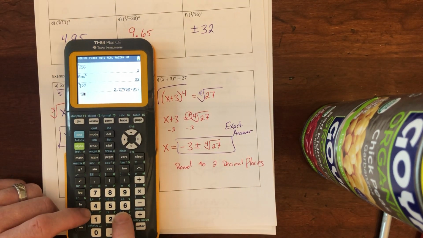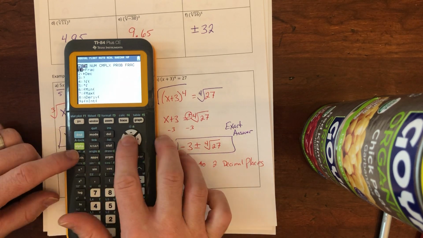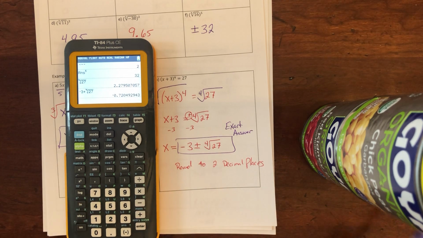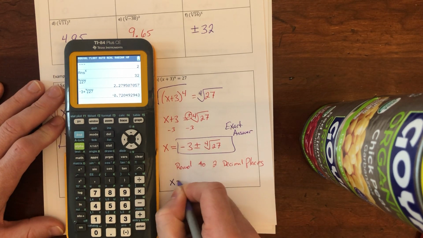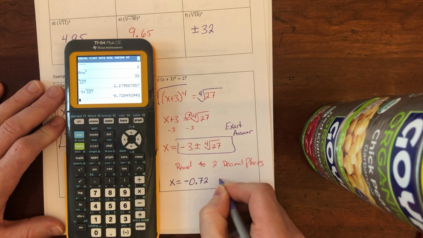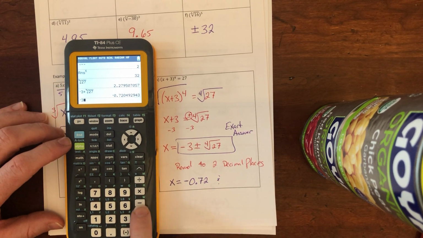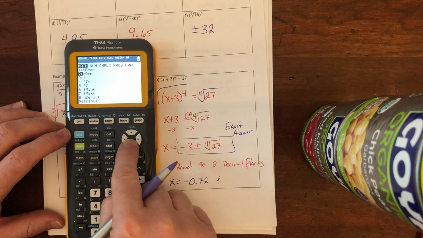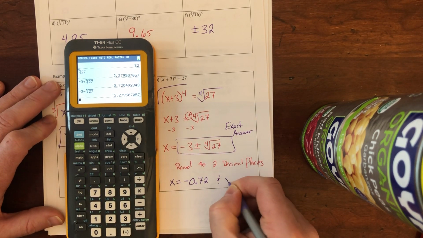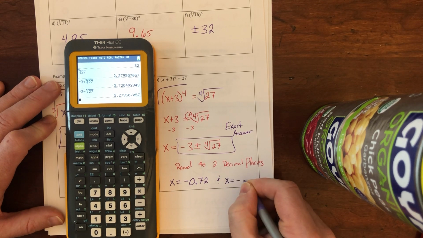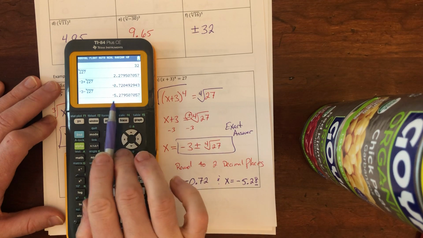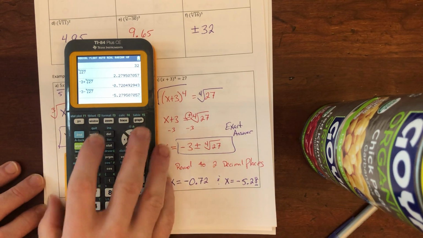You would say -3 plus the 4th root of 27, all right, and that would give you x equals -0.72, and then you would do -3 minus the 4th root of 27, which would be x equals -5.28, all right, and that would be rounded because it's 5.279, all right.